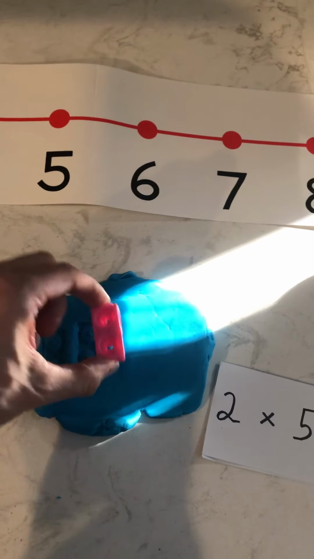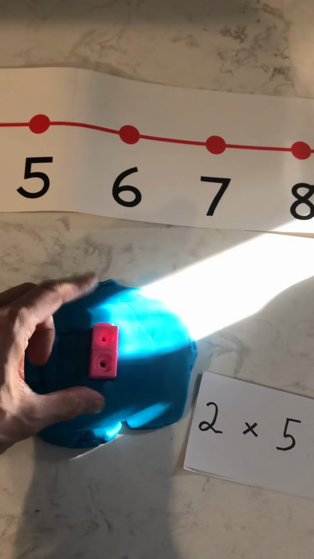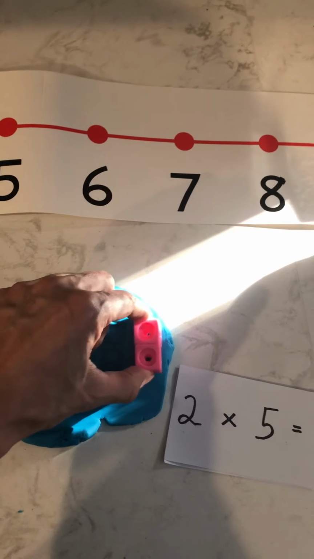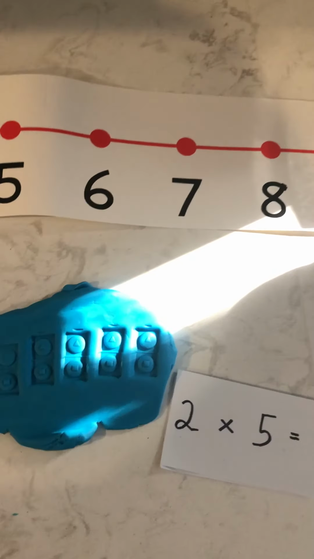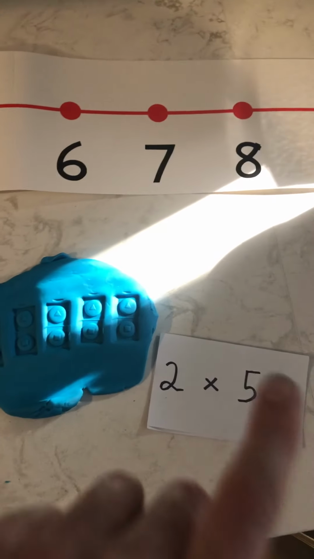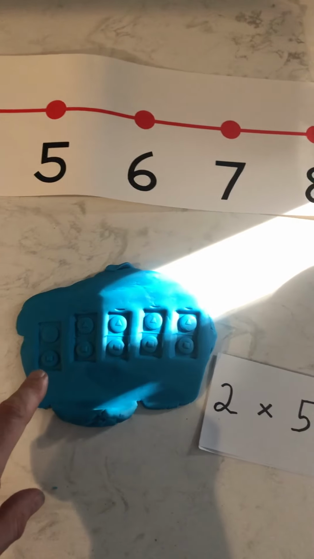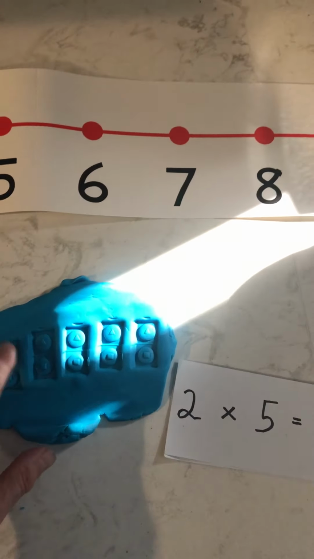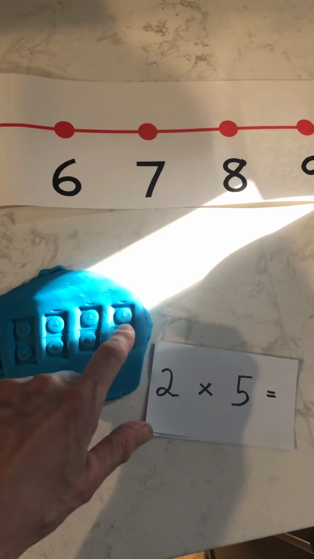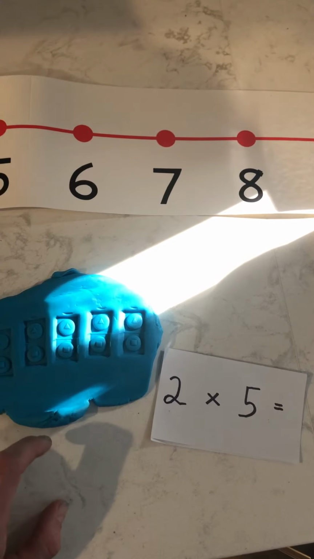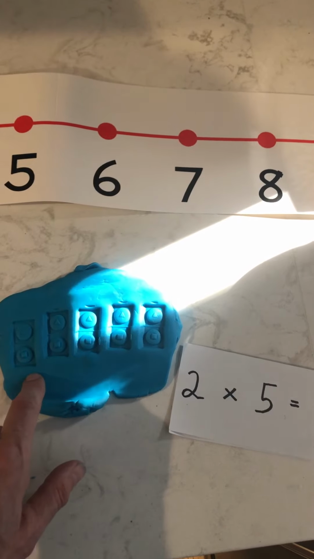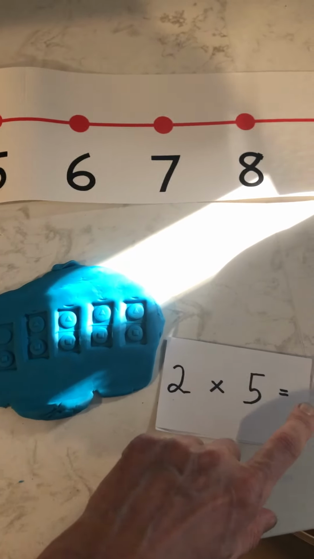2, 3, 4, 5. So I've modeled my math problem 2 times 5, and now I'm going to figure out the equals part. What does this equal? I can do that by counting, right? I can go 1, 2, 3, 4, 5, 6, 7, 8, 9, 10. So I arrived at my answer by using my manipulatives to model a set of 2, 5 times. And I came up with an answer of 10.